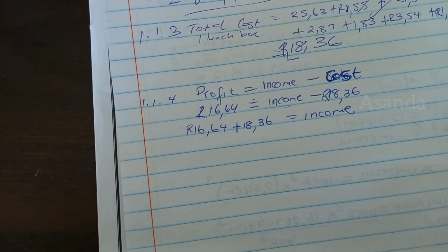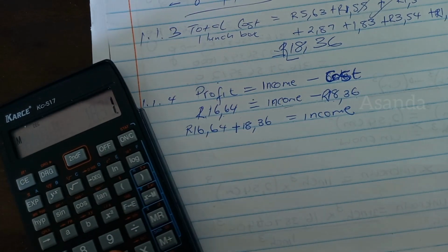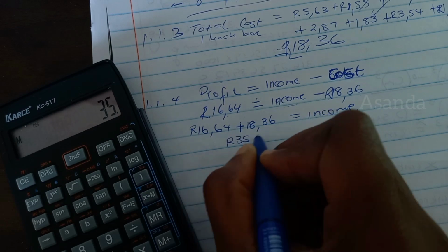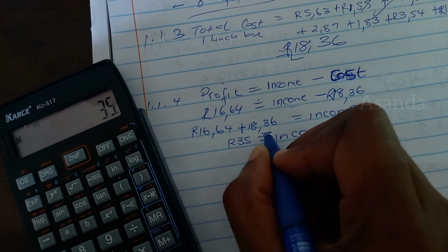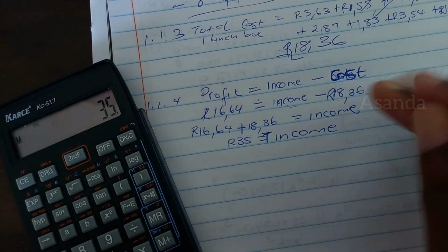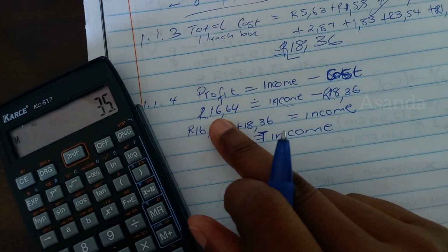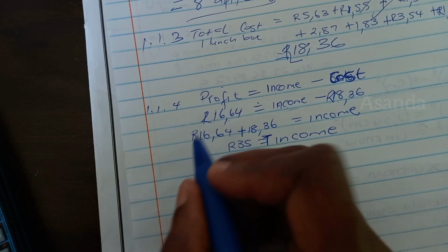I add the 2: 18 rand 36 plus 16 rand 64, and we have 35 rand as our income. So the total income for 1 lunchbox is 35 rand, and she sells a lunchbox for 35 rand, making a profit of 16 rand 64 because she paid 18 rand 36 cents for each lunchbox.